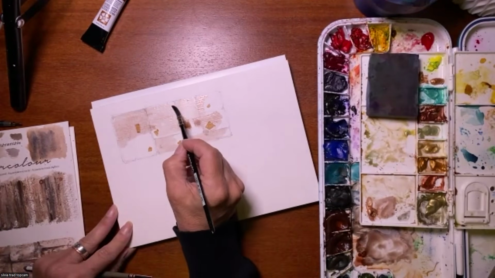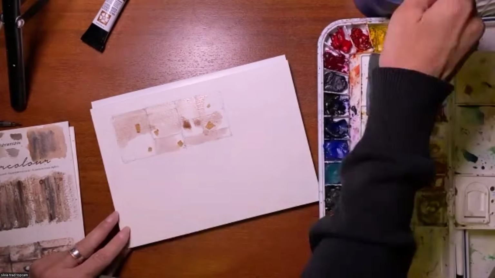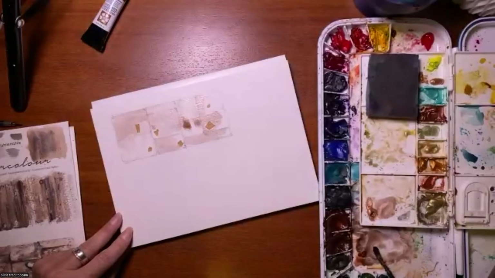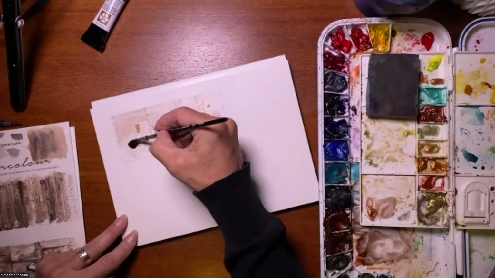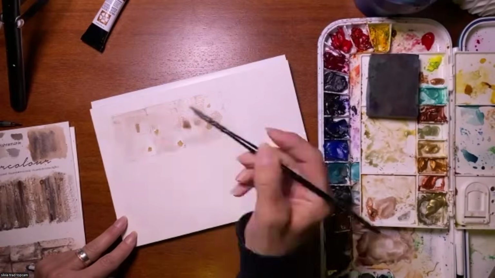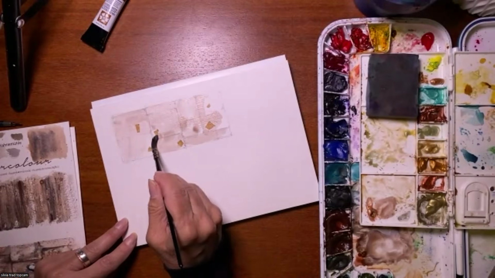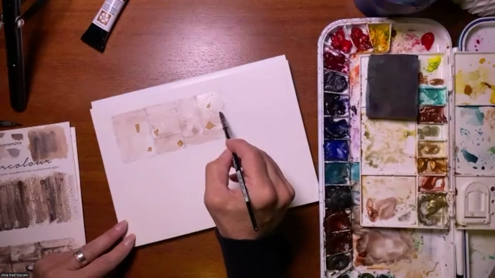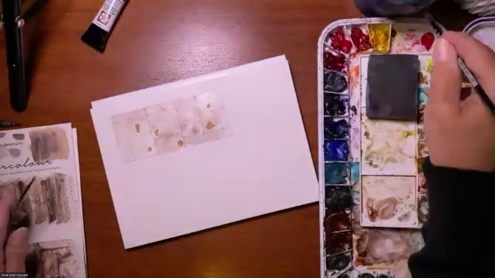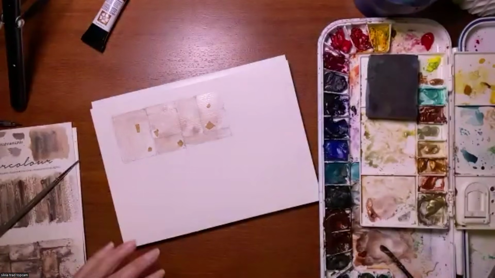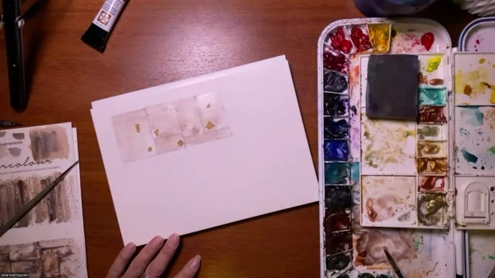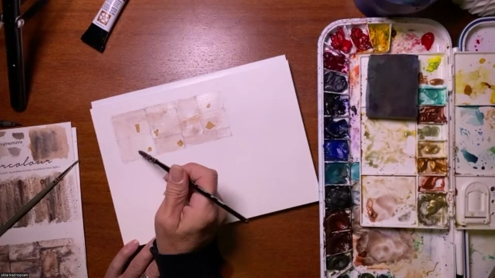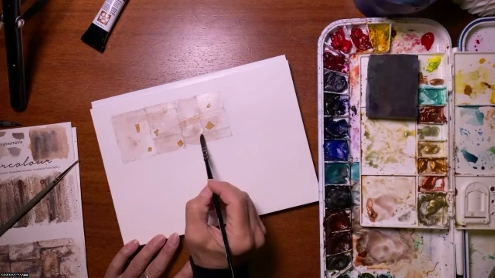I like to paint a very light base, first layer for the stone, and then after add the texture. So I drew a bit, and now a little bit more of shining here and there. Now it appeared. My paper is textured.